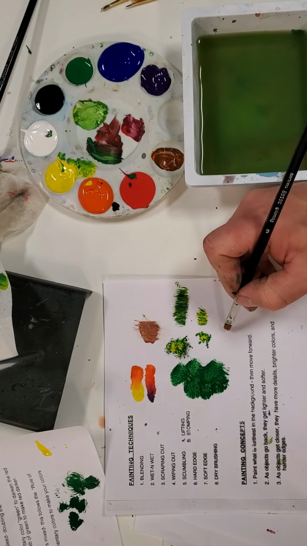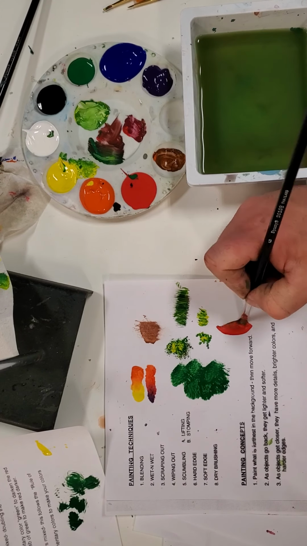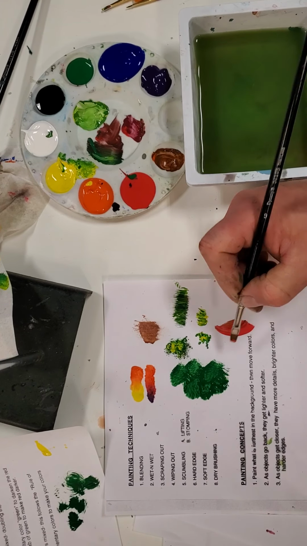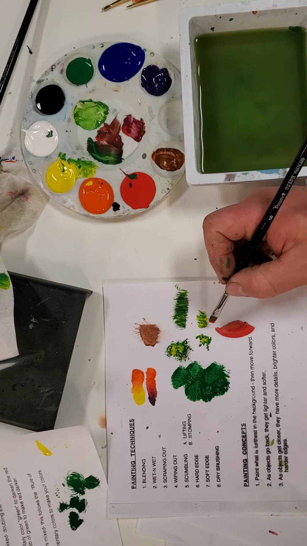Okay, so I go over here and this is a hard edge. I want to get something real crisp and a crisp edge. I just use my paintbrush and I use this. People always say, well, I don't use my detail brush much. I use less flat brushes, etc.